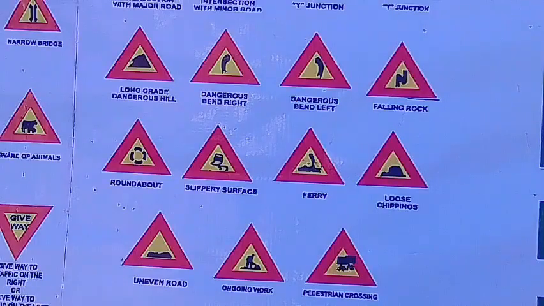And the other one, which is ferry. The ferry sign indicates that the road leads to a terminal, a place where you can board boats. It means as you're going straight, you're going to where you can actually board a boat, or the road terminates at a seaport. When you see this, drive with care and be safety conscious.